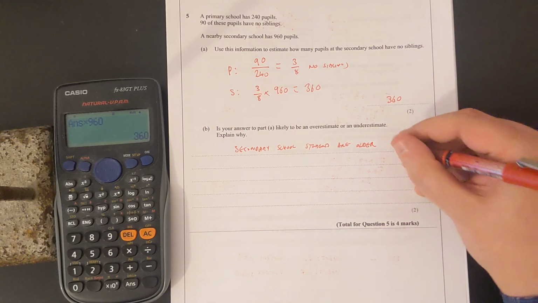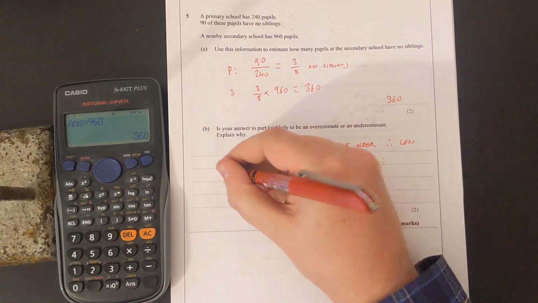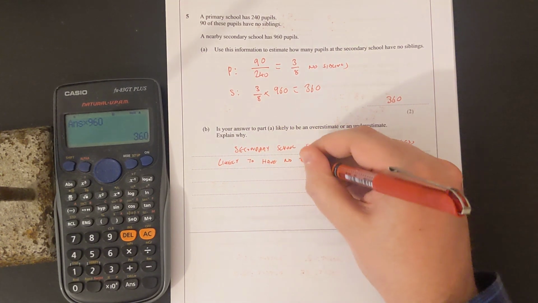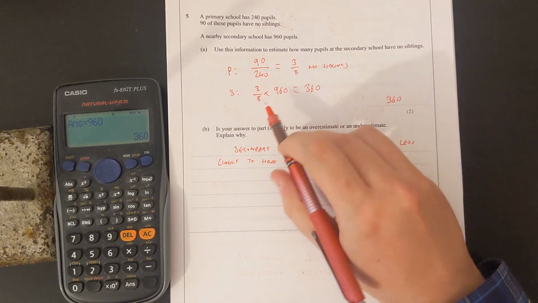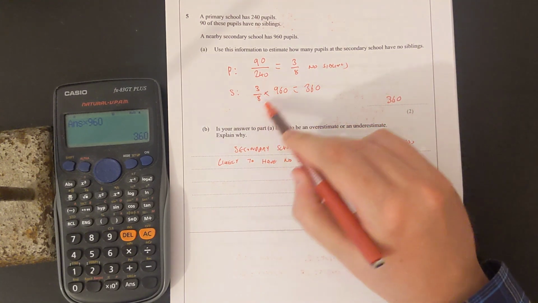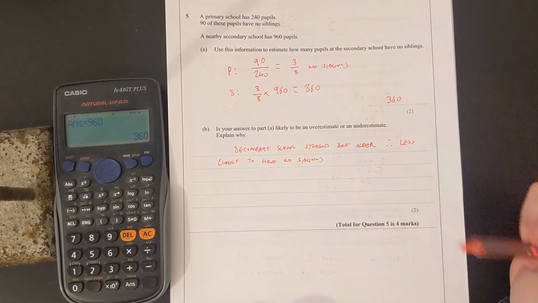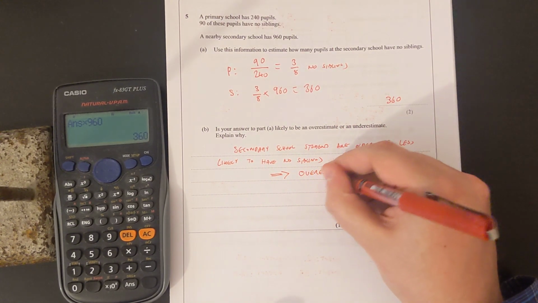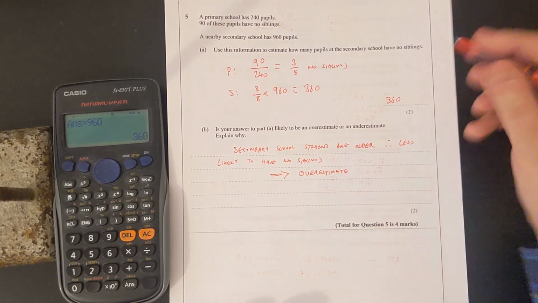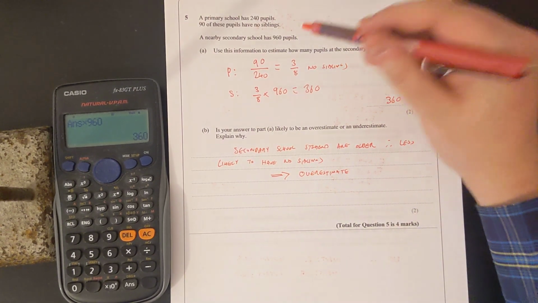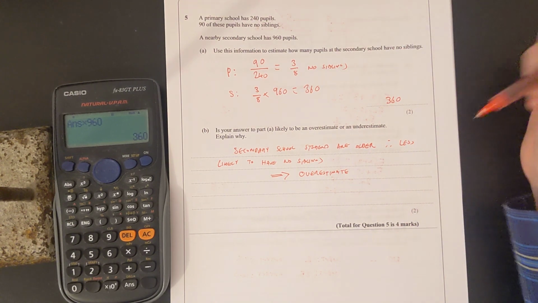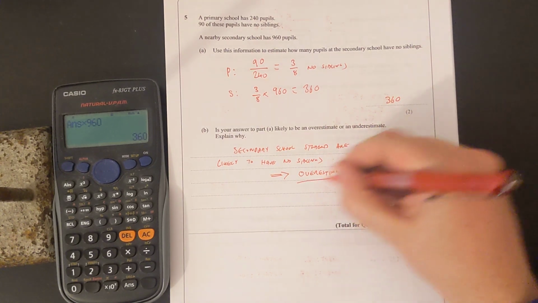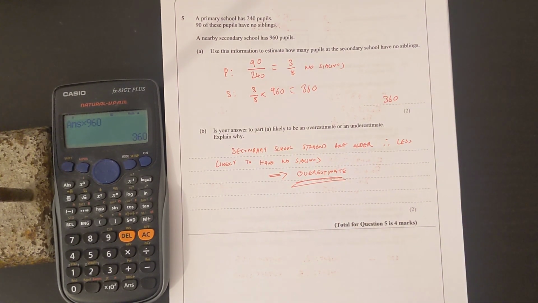How many have no siblings? So therefore they are less likely to have no siblings. So if we look at our calculation here, if they're less likely to have no siblings, that 3/8 will go down, so our final answer will go down. So this implies that our answer here is an overestimate, because in reality we're expecting the value to be slightly lower, because some of these 360, when they're at primary school, by the time they've reached secondary school, they will have had a sibling arrive. So it's an overestimate of our results. And that's our next couple of marks sorted.